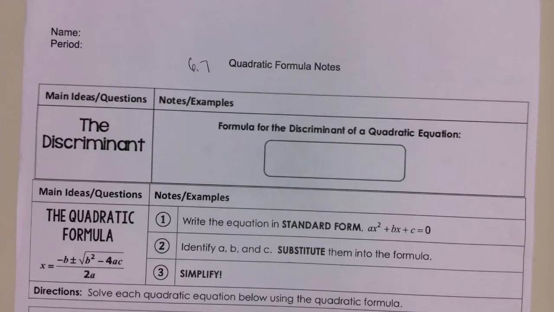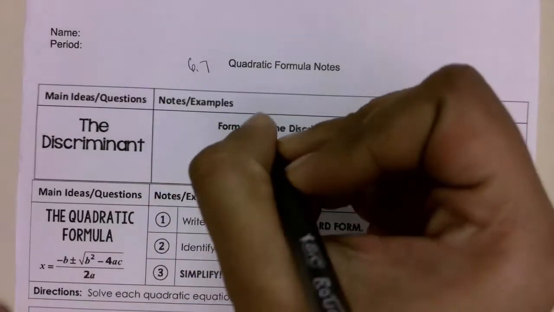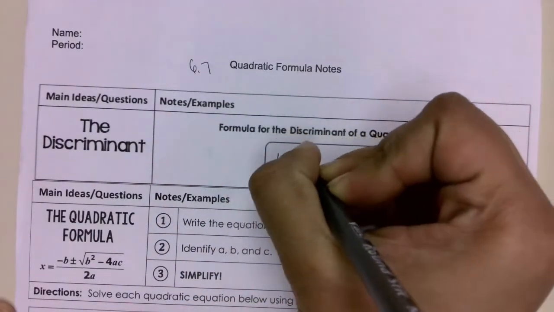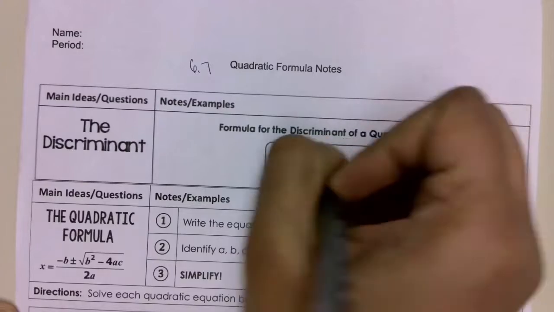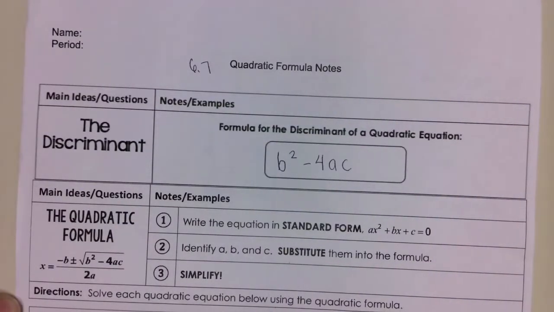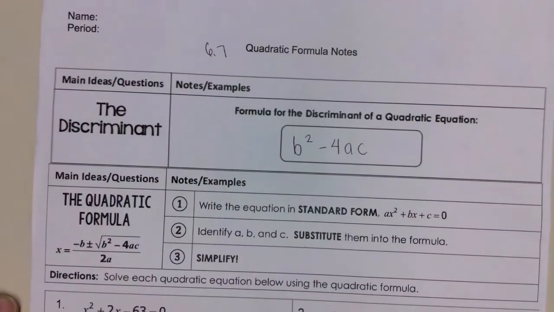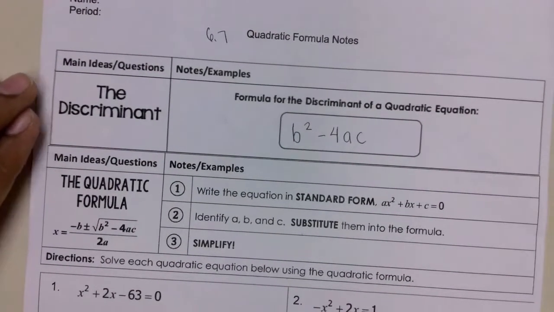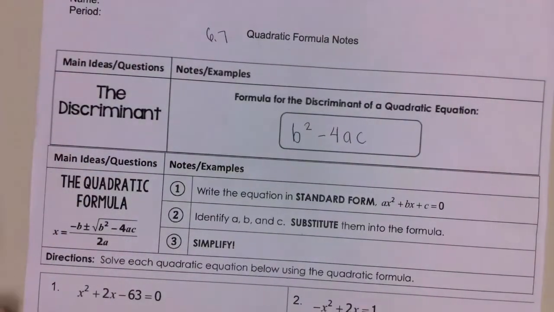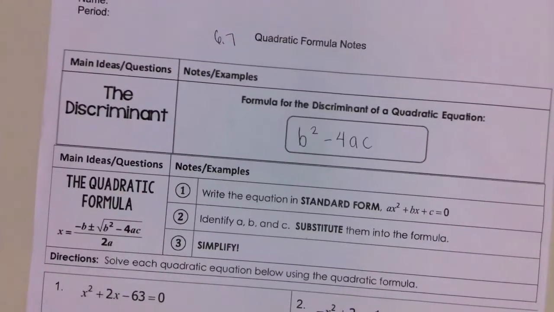So before we talk about the quadratic formula, the first thing I want to talk about is the discriminant. The discriminant is just a specific part of the quadratic formula, and that's b squared minus 4ac. So that's the formula for the discriminant. If we look down here at the quadratic formula, the b squared minus 4ac is the part that's underneath the square root.